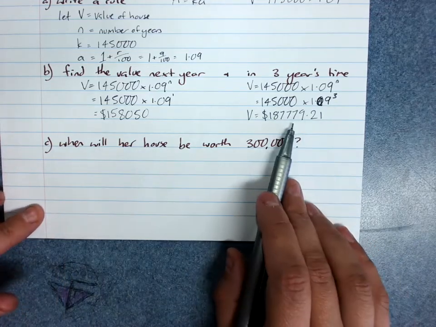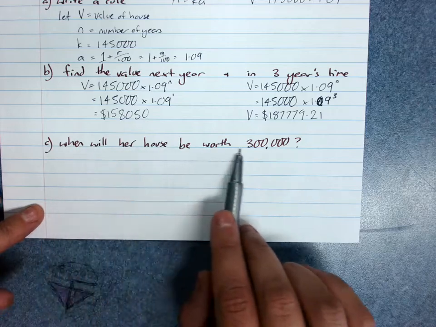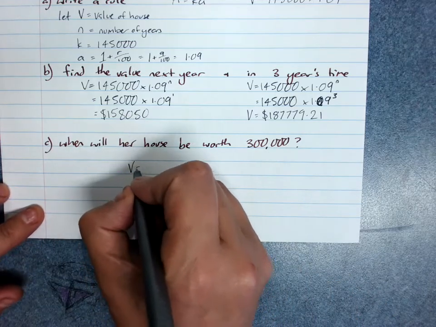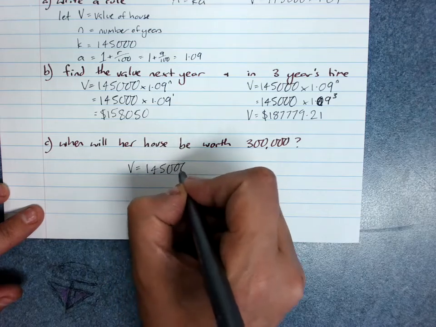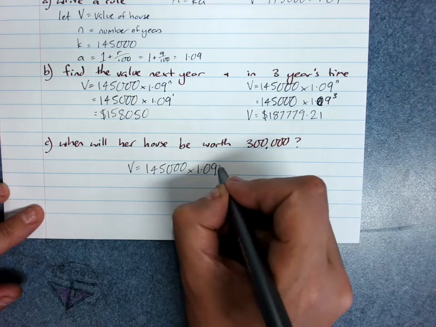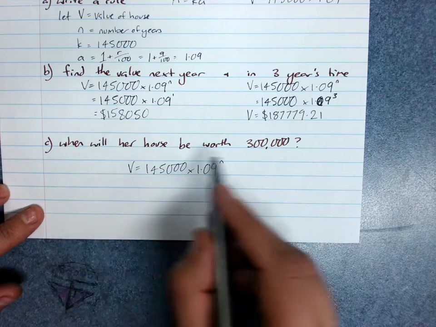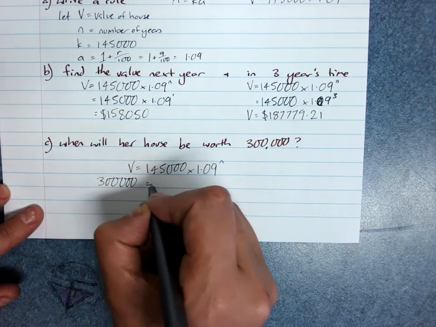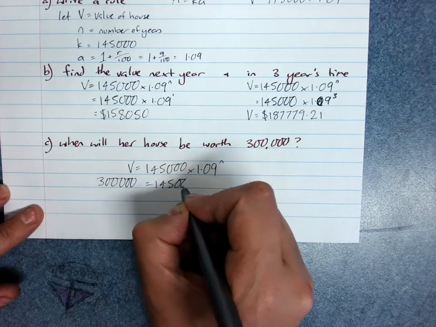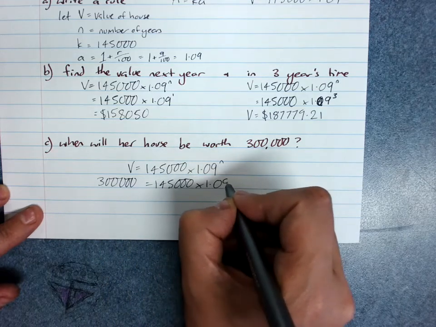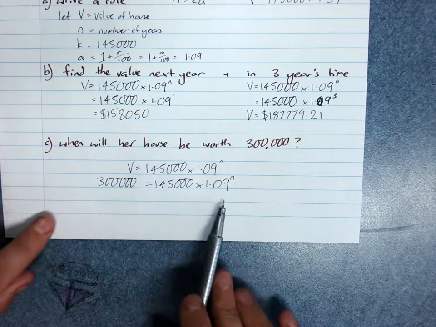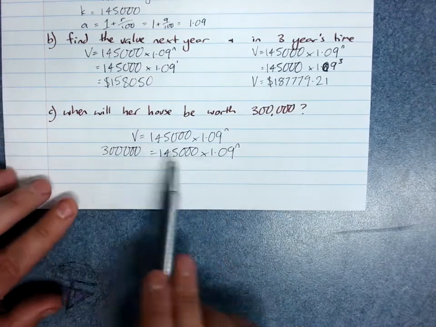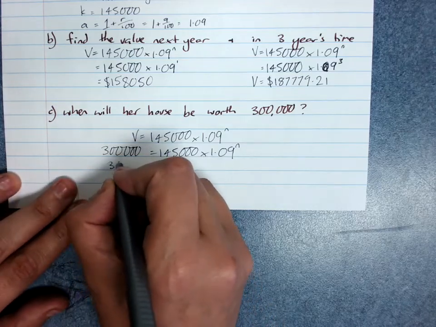This is an exponential equation. When will her house be worth 300,000? Put down the rule. Value is 145,000 times 1.09 to the n. We want the value to be 300,000. 300,000 is 145,000 times 1.09 to the power n. Solve this equation by dividing both sides by 145,000.